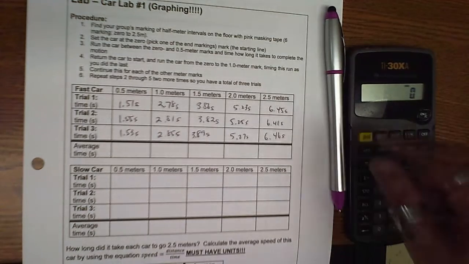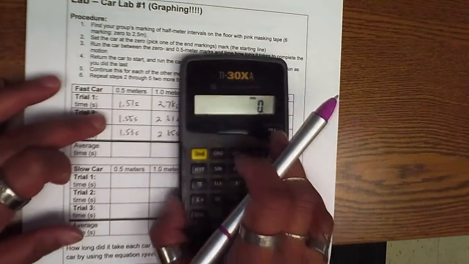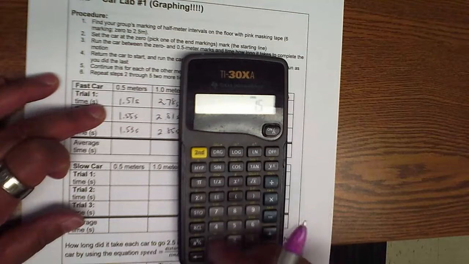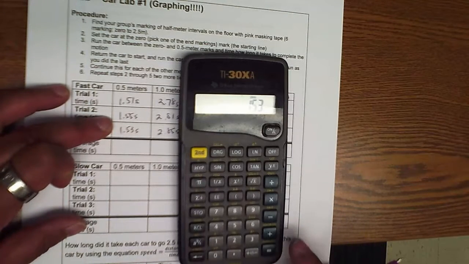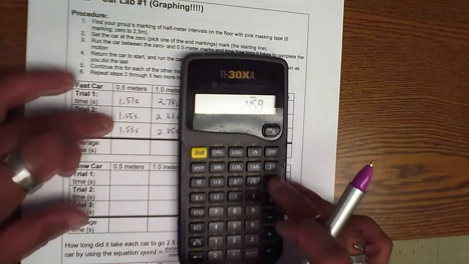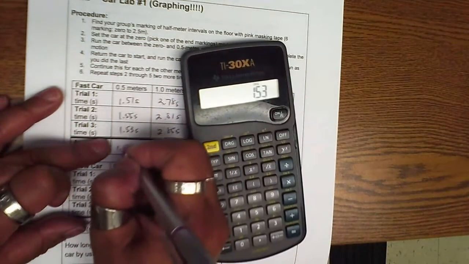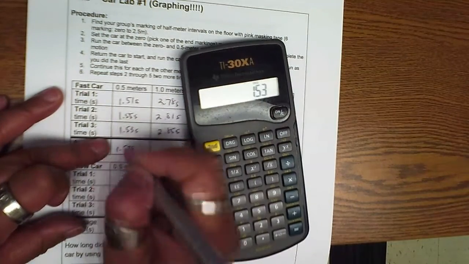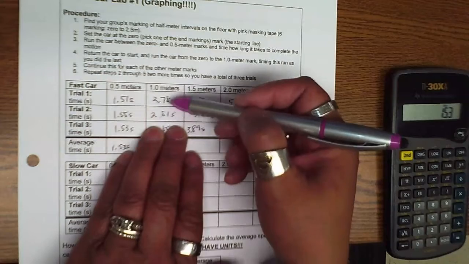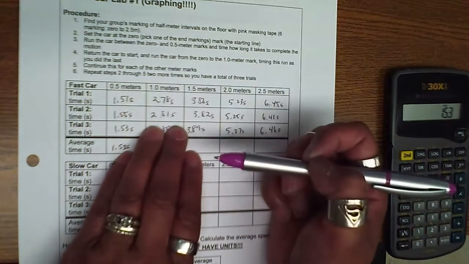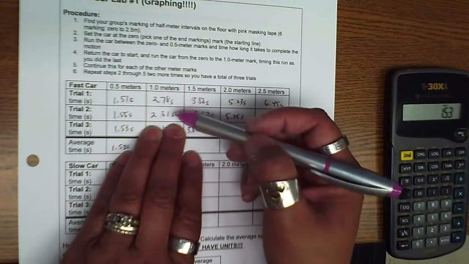Okay, for those of you who need help with averaging, to average this, all you're going to do is add each of these, and then divide by however many trials. So that's 3. So this average is 1.53 seconds. Now if, for example, you only have 2 trials and you didn't get to do your third one, you're going to add these 2 up and then divide by 2.